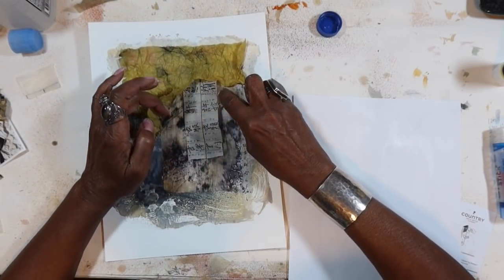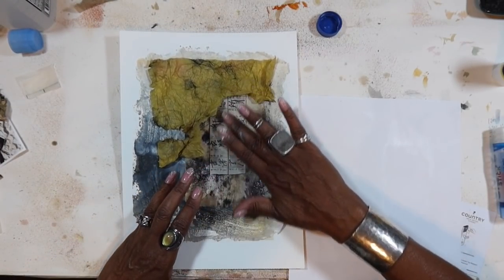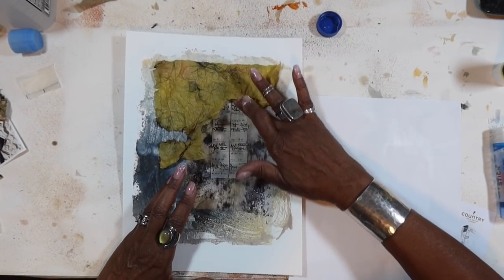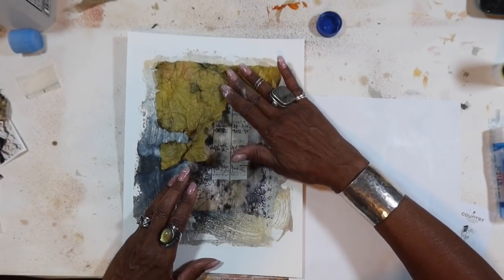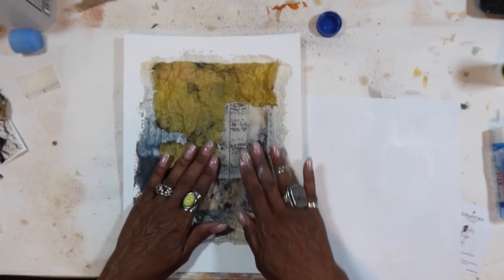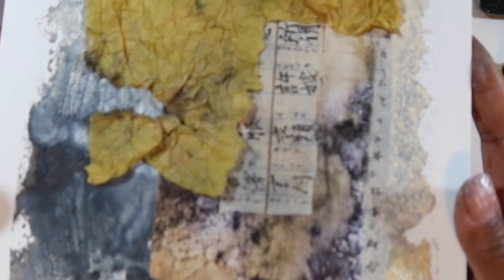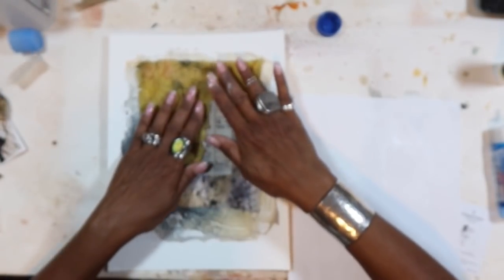Okay. All right. And this is very translucent paper. A lot of this old paper is very translucent, so you're going to be able to see through a bit too. And see, I'm not really gluing it all the way down because I like this. I want a little lift to it.